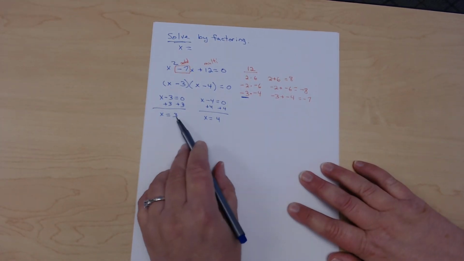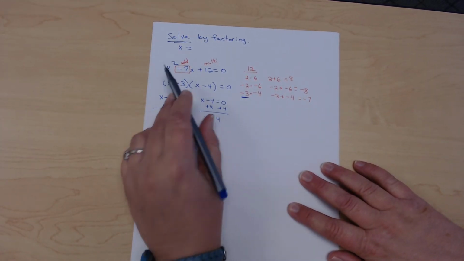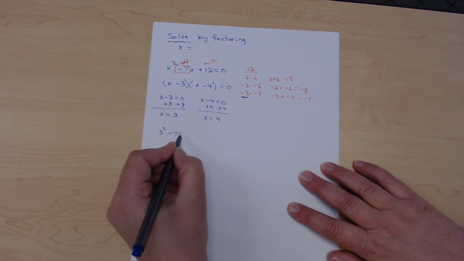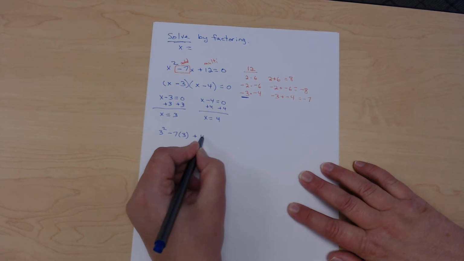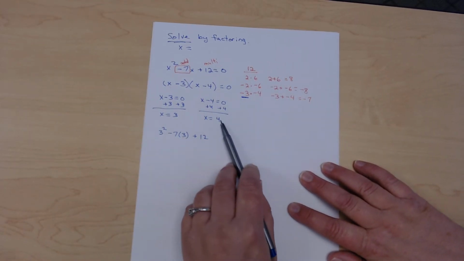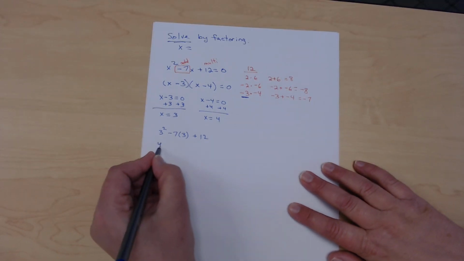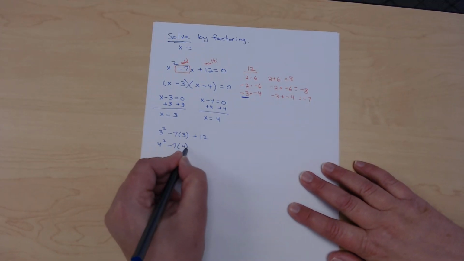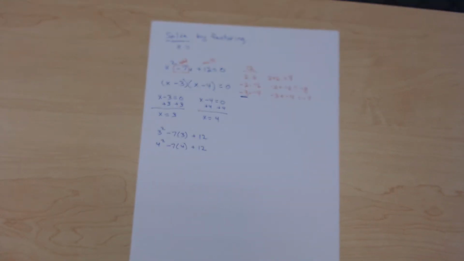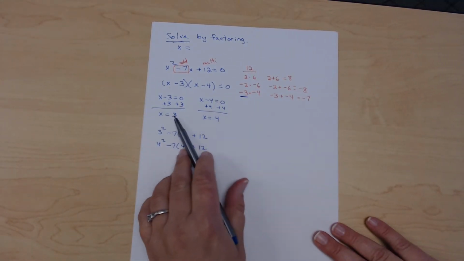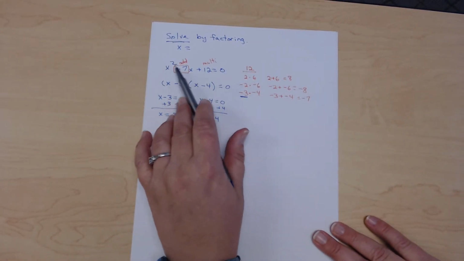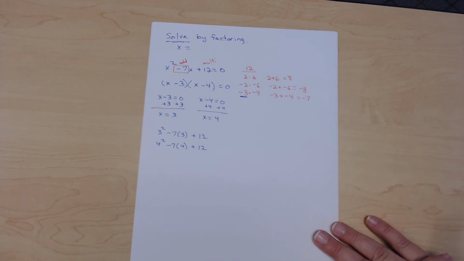Okay. If I plug this in, 3, if I did, and you don't have to do this, but if you do 3 squared minus 7 times 3 plus 12, what do you better get? You better get 0. If you plug a 4 in, 4 squared minus 7 times 4 plus 12, what do you better get? You better get 0. You were coming up with numbers that make this statement true. What can I plug in for x to make it equal to 0?